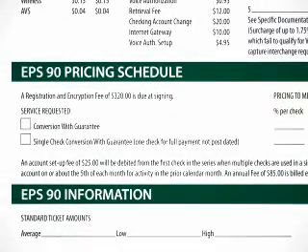Pricing schedule EPS 90. Registration and encryption fee. EPS does not collect on this fee, but you can charge it to the merchant. The fee of $320 is yours, and yes, you can lower or waive that fee.